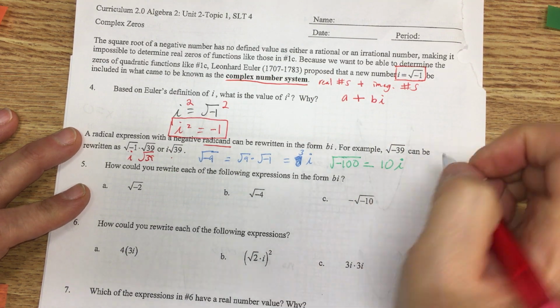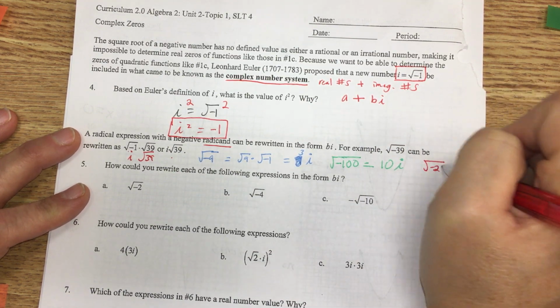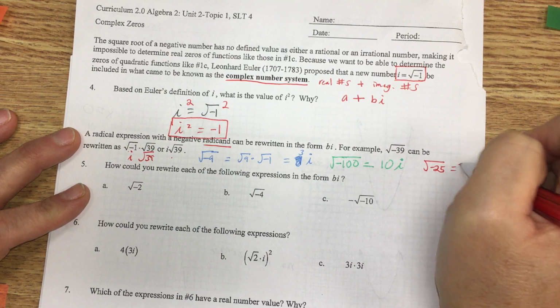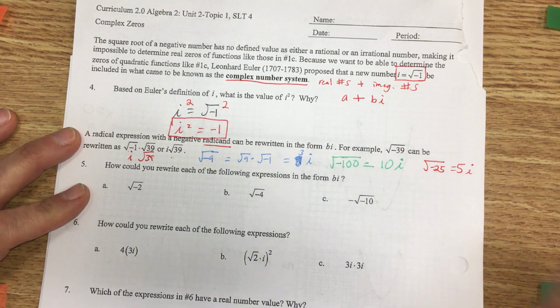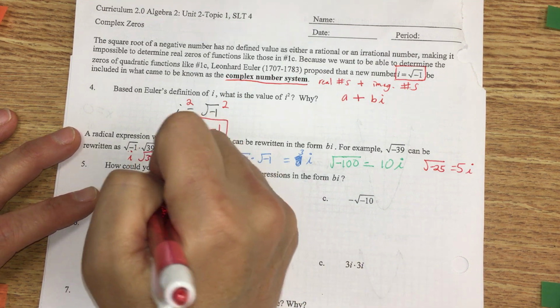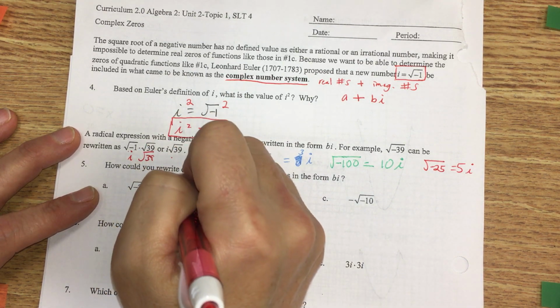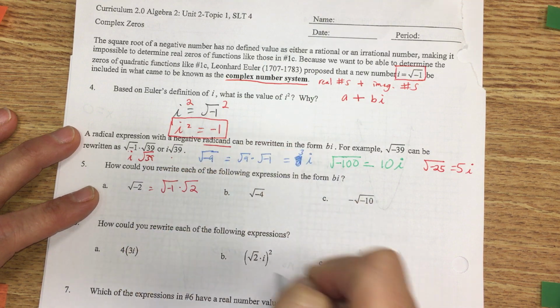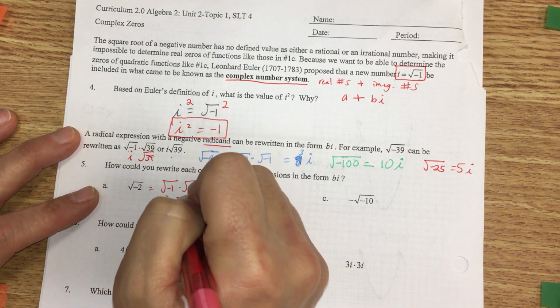Like, you could do this all day. If I had the square root of negative 25, that's now 5i. So the square root of negative 2 is like the square root of negative 1 times the square root of 2. So we've got i root 2.